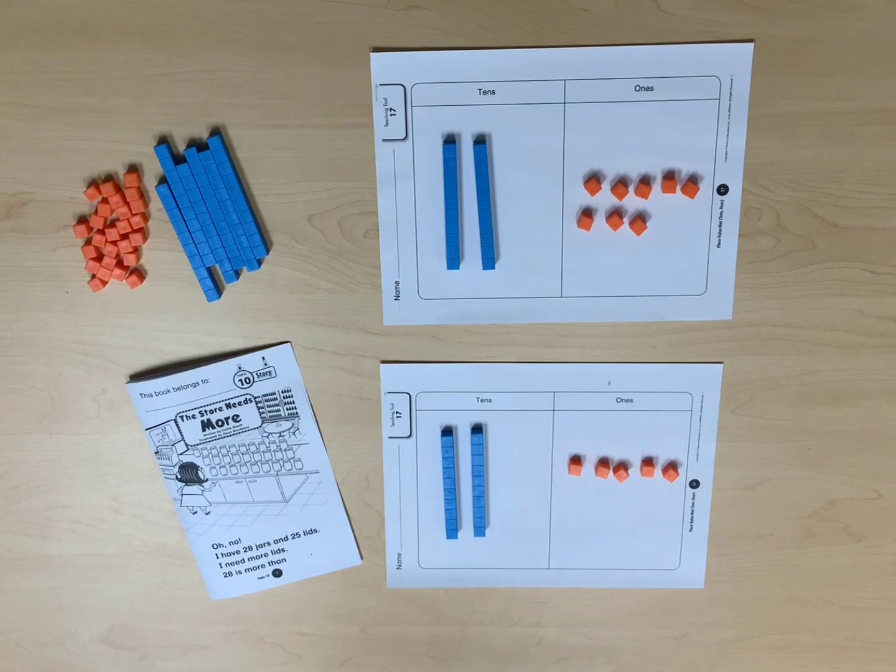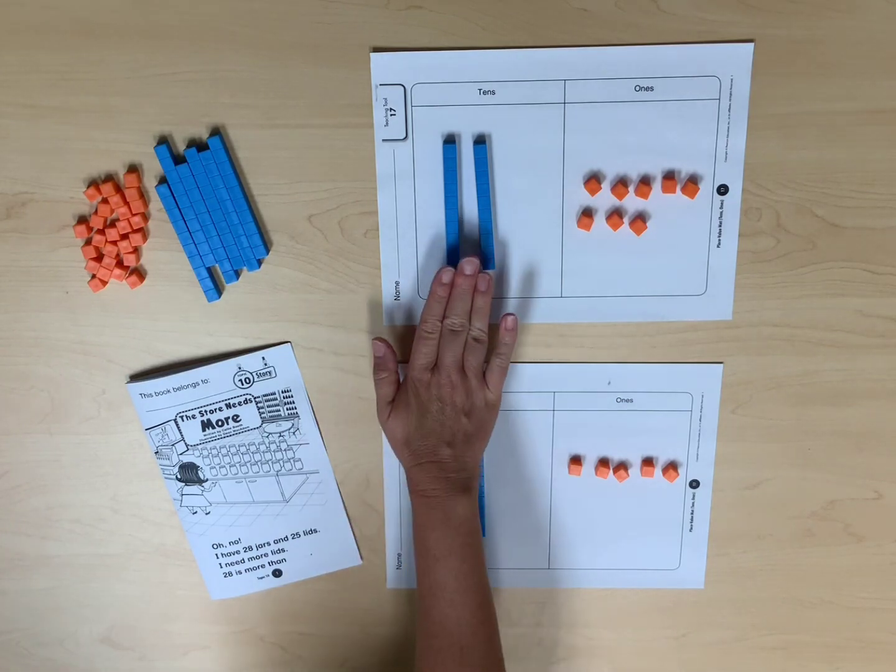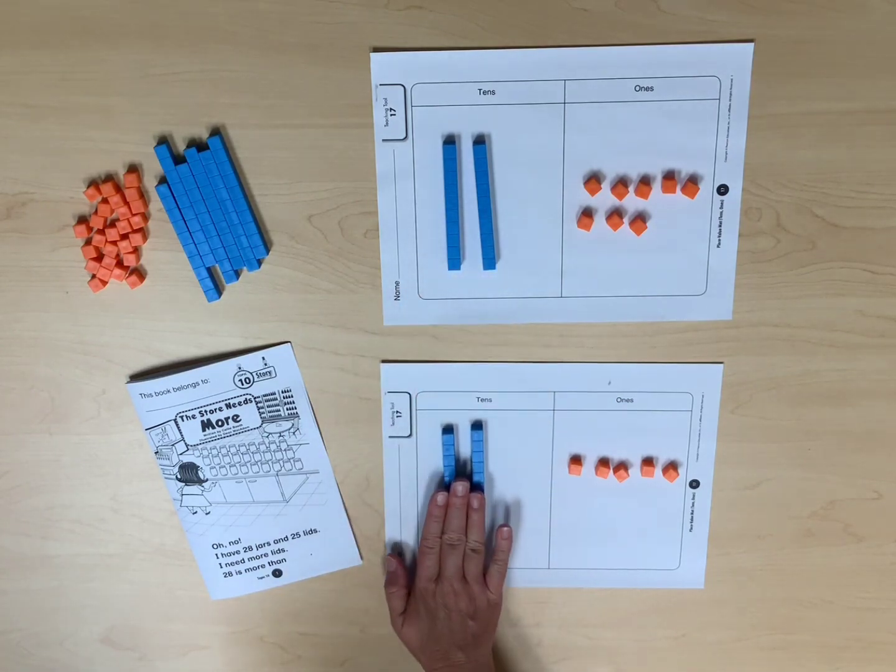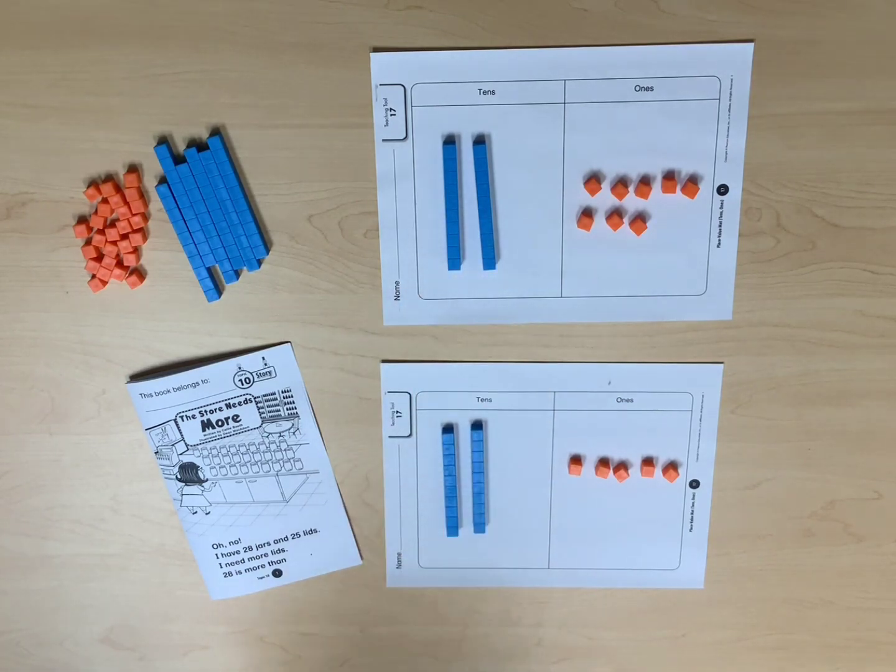Students use the concept of place value to compare the 2 quantities. Before making a comparison, look at the greatest place value of each quantity. Students compare the 2 quantities, determining which has more or less and which quantity is greater than or less than the other quantity.